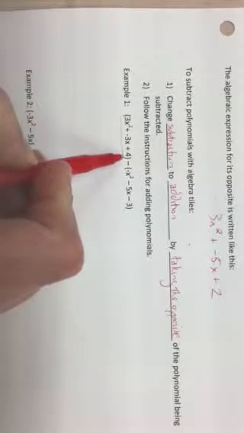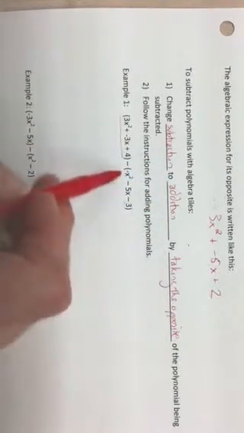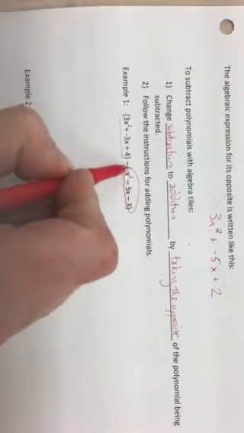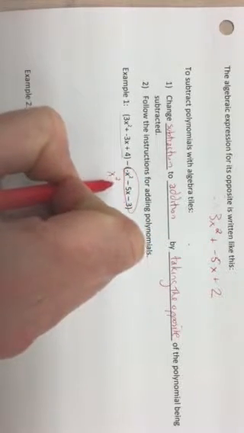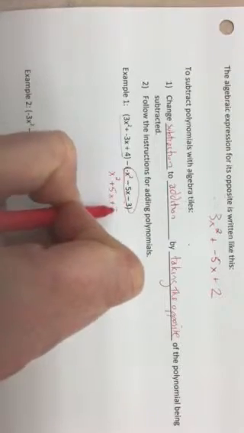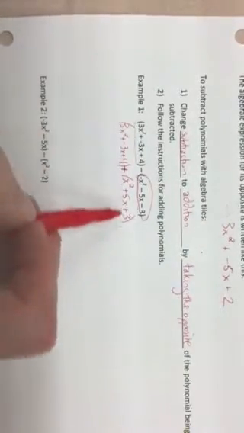So here, let's start out. We've got this polynomial minus this polynomial. We want to change subtraction to addition by taking the opposite of the polynomial being subtracted. So the opposite of this, we just change the sign of everything. This becomes positive x squared, this becomes positive 5x, this becomes positive 3. Now we can write this down. We didn't change anything about the first polynomial, but now we're adding the two polynomials, right? And now we can add these two.